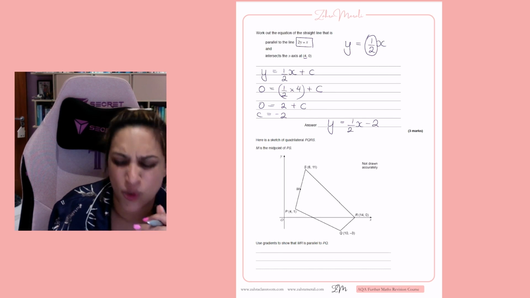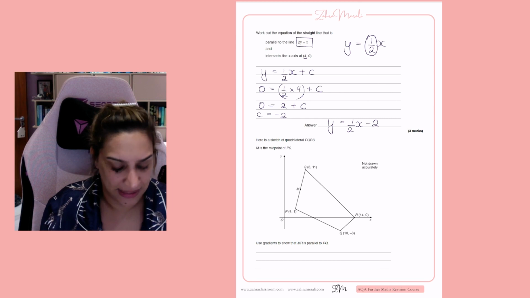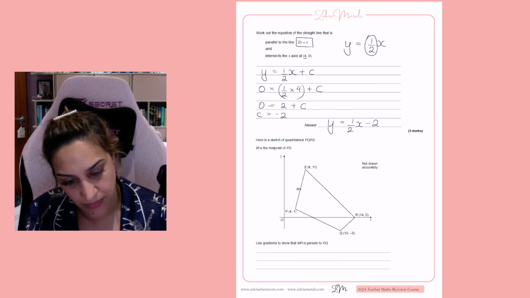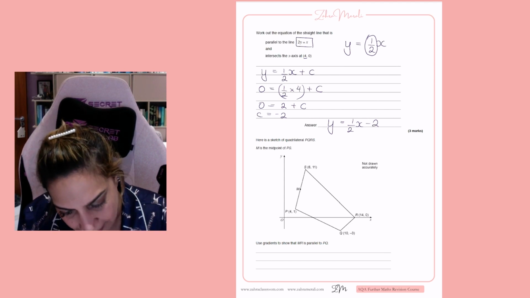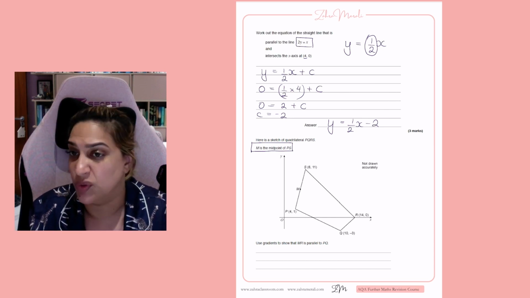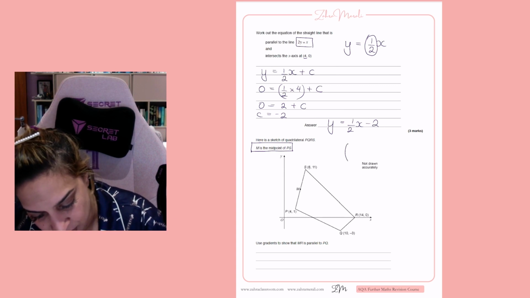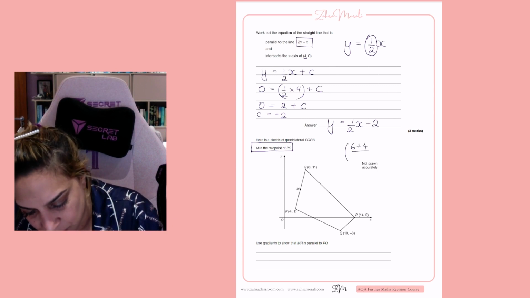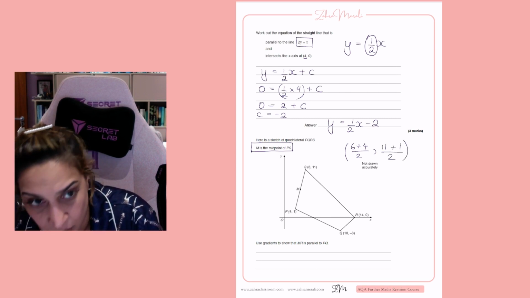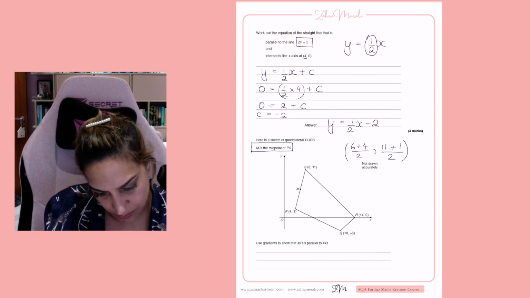Right, now we've got a quadrilateral. What does that mean? All a quadrilateral is, essentially, is a four-sided shape. We're told that M is the midpoint of PS. Okay, well, we can find M. We know how to do that, don't we? We add the x coordinates, so 6 and 4, and we divide by 2. And we add the y coordinates, and we divide by 2. So when we do that, we get a P and S.